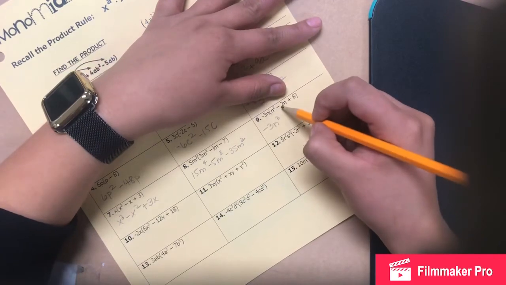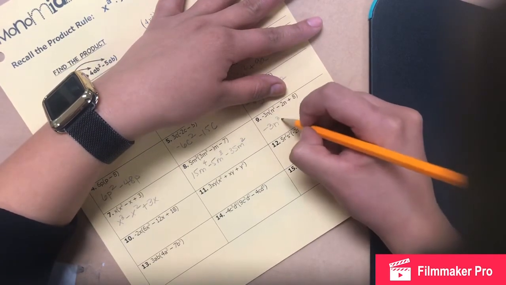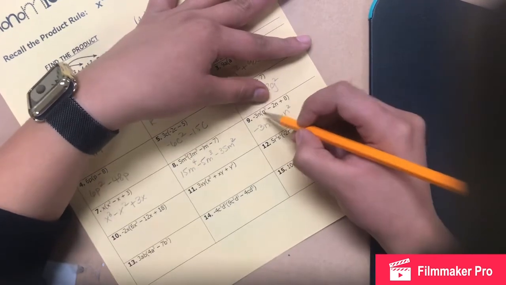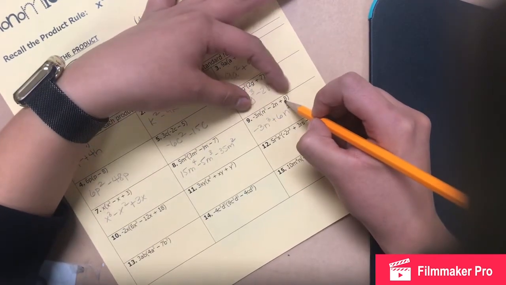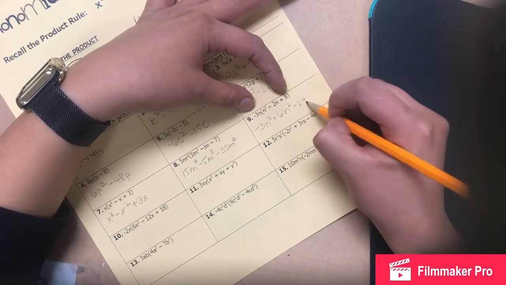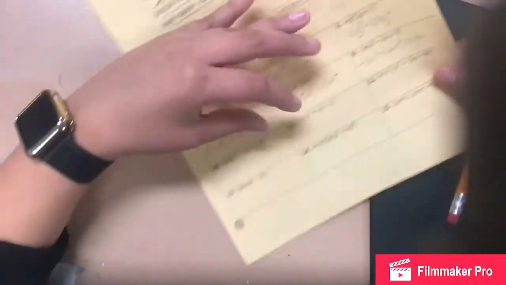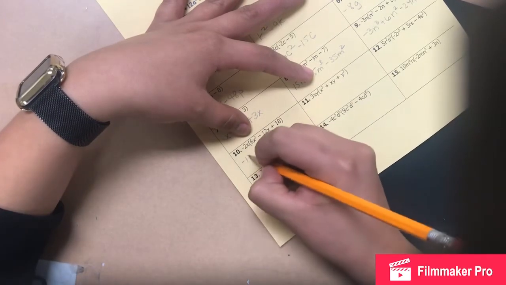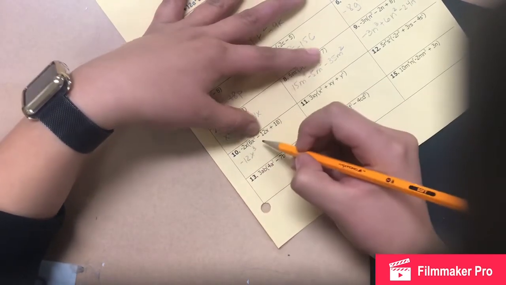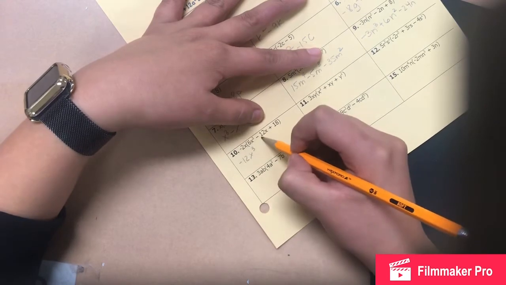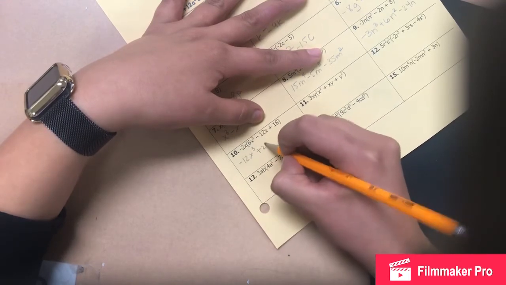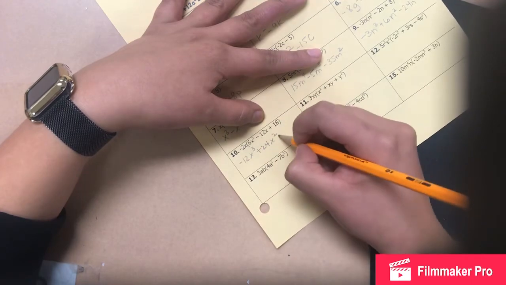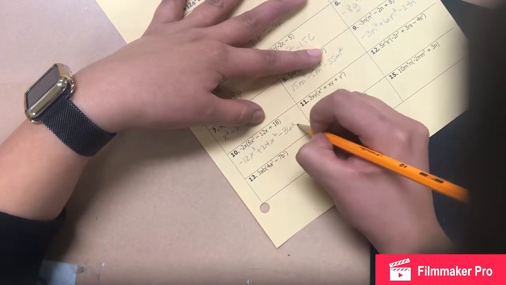Negative 3n times negative 2n. Negative 3 times negative 2 is positive 6. N times n is n squared. Negative 3 times positive 8 is negative 24n. Okay, number 10. Negative 2x times 6x squared is negative 12x cubed. Negative 2x times negative 12x is positive 24x squared. Negative 2x times positive 18 is negative 36x.